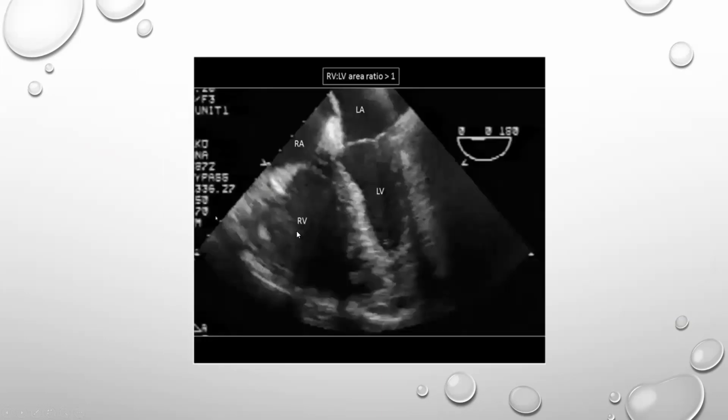And just to make it more clear for you, this is the echo. This is the left atrium, the right atrium, the right ventricle, and the left ventricle. You see here the left ventricle is already D-shaped. The RV is dilated and the septum is flattened. This is what the diagram shows. It shows that this RV is failing.